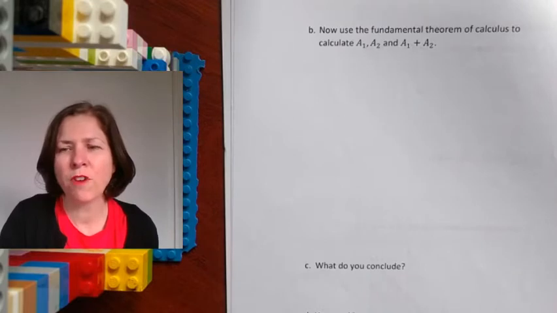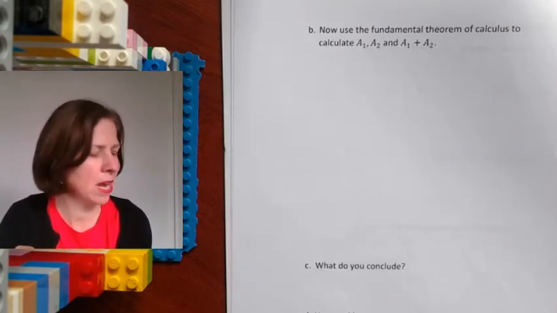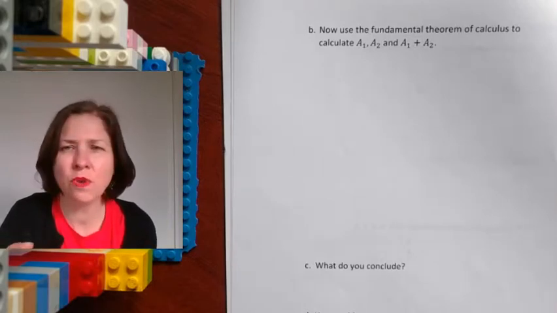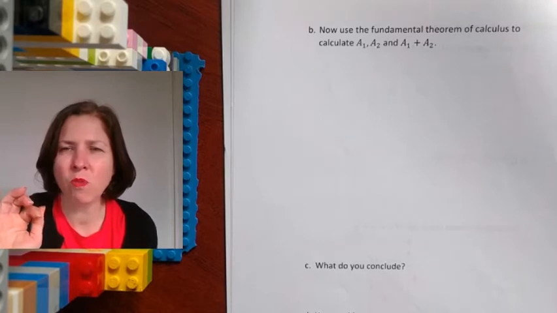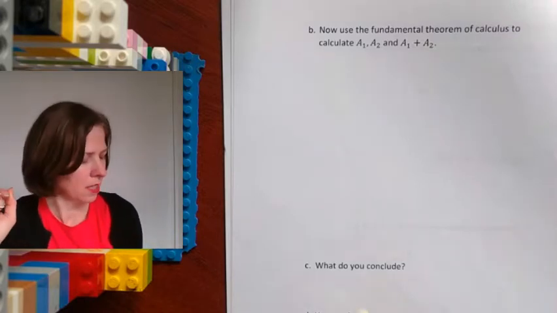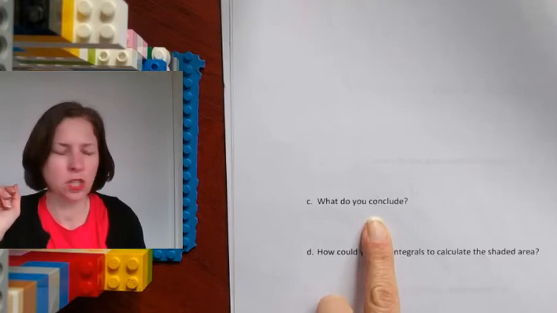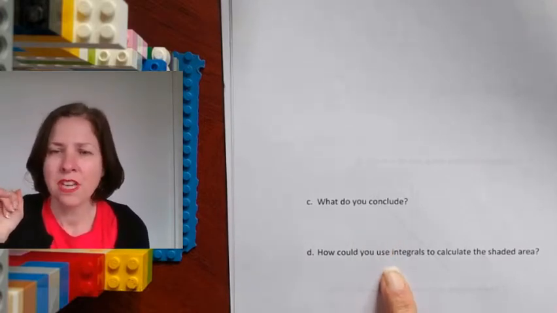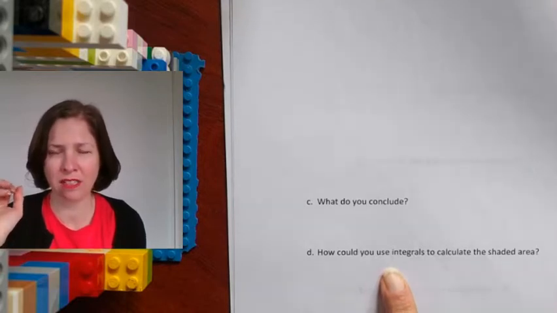Now I want you to use the fundamental theorem of calculus to find the same areas, A1, A2, and A1 plus A2, which means that if we've got the function y equals x plus 1, I'm going to antidifferentiate that function. You're going to get some interesting answers, so I want you to think about what you conclude, and then I want you to think about how we can use integrals to calculate the shaded area.